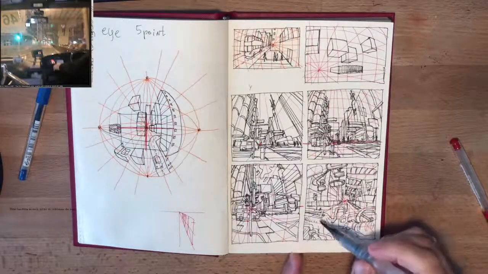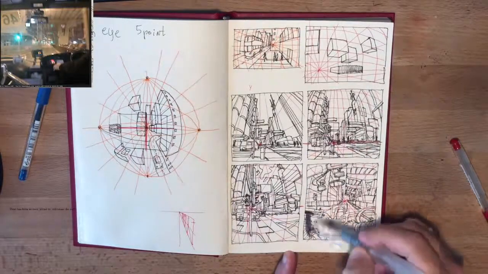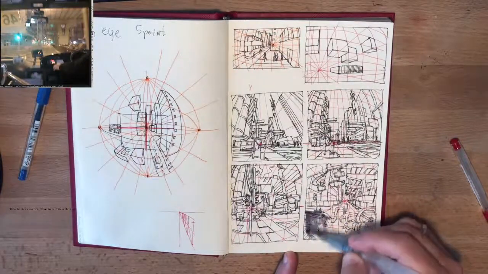So kind of this, just put a little shade in here because it's hard to see.